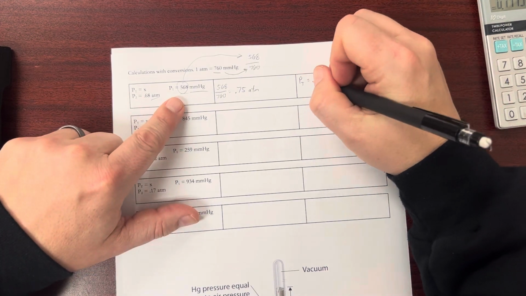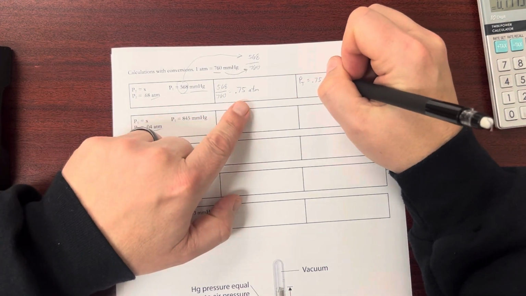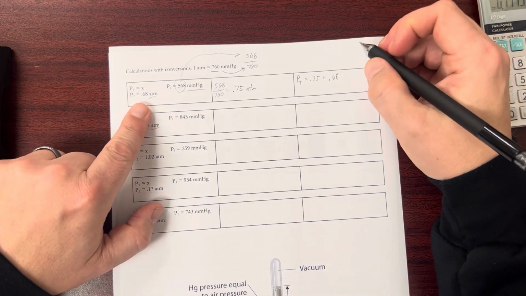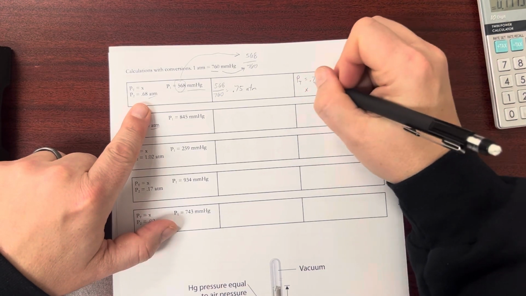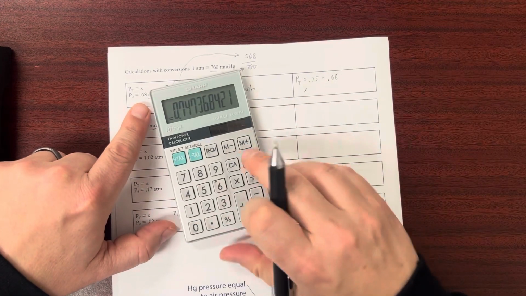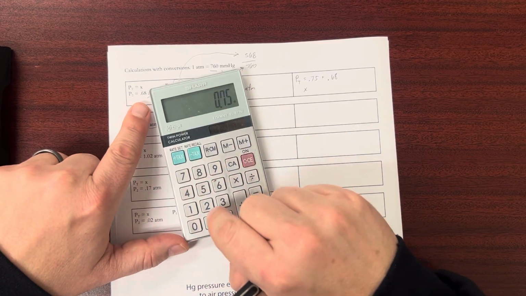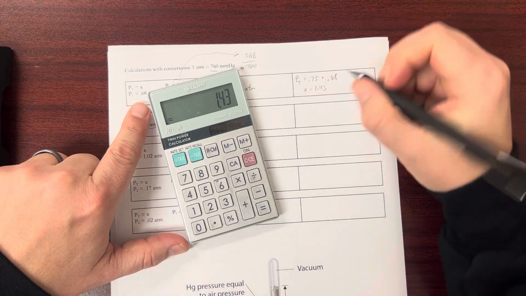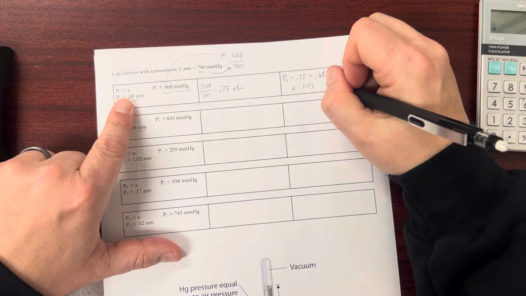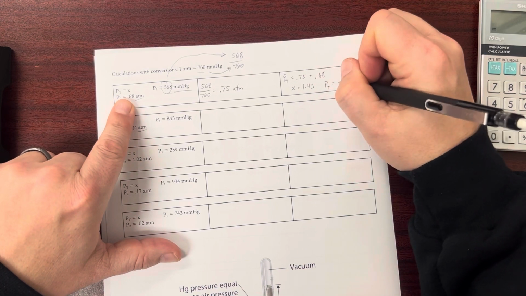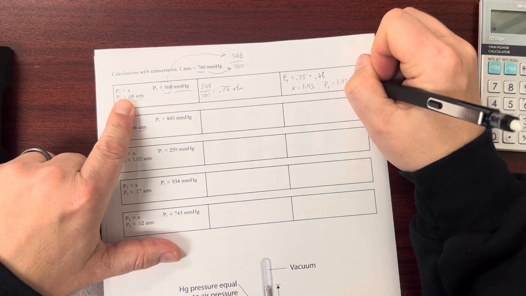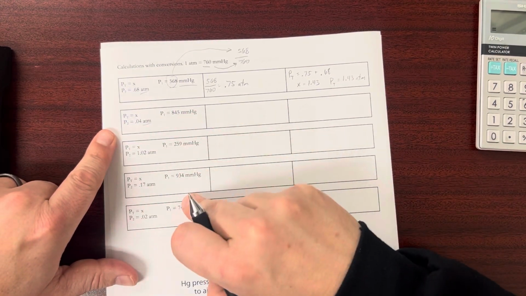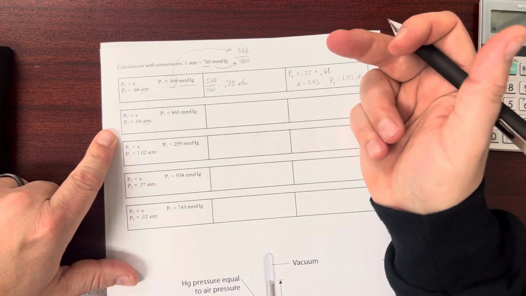PT equals 0.75 atmospheres plus 0.68 atmospheres. If I add these two together, 0.75 plus 0.68, I'll get 1.43. And we were solving for PT, the total, equals 1.43 atmospheres. All right? And that's what you're going to do on all the rest of these: you have to make one conversion and then add them together like we did on the first page.